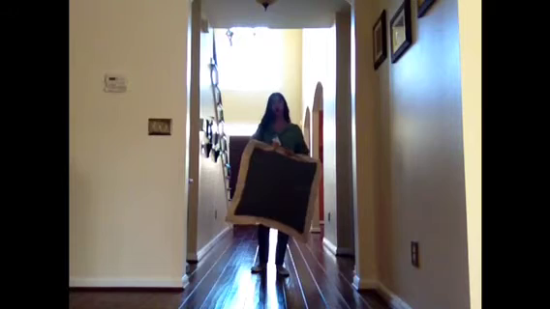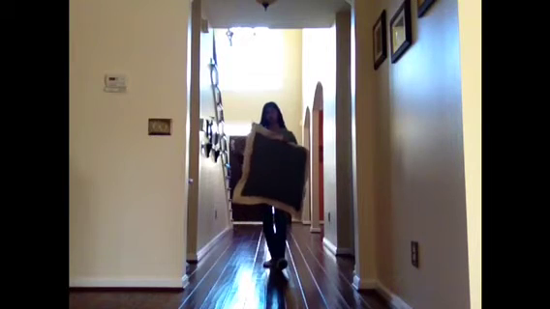Alright, so for my final example, I'm going to throw two different objects that have two different masses, but using the same amount of force. So in this hand I have a small tissue packet, and in this hand I have a big pillow. Okay, so first I'm going to throw the tissue packet. Okay, so that went pretty far.